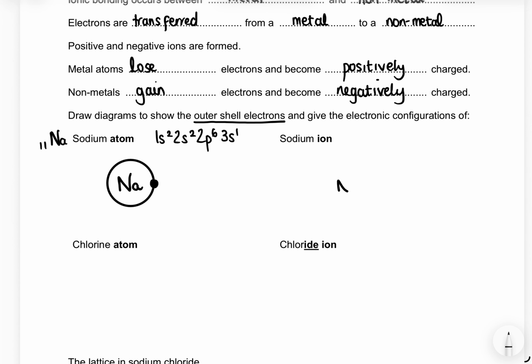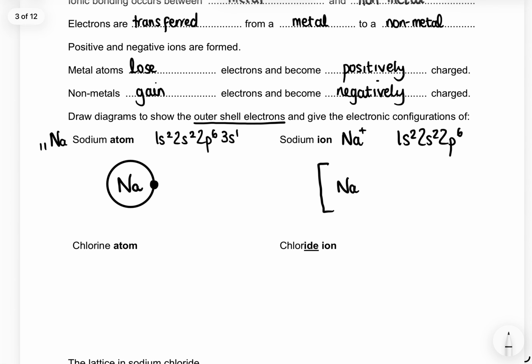If it then loses that electron to become an Na+ ion, that has the electron configuration 1s2, 2s2, 2p6. It loses that 3s electron, and so there are no electrons in the outer shell now. We put it in a bracket and show that there's a charge of 1+ on the sodium ion.